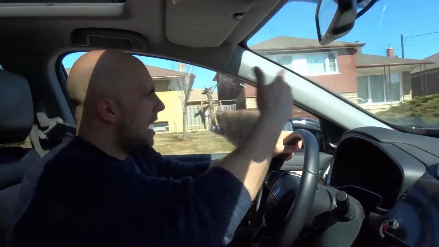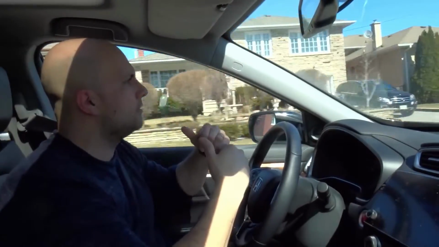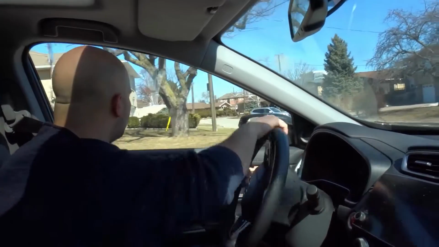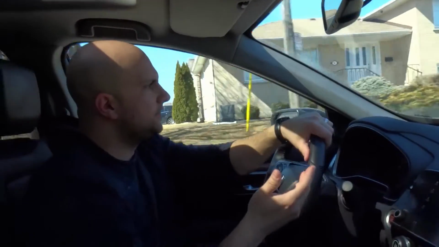So I'm driving. I'm approaching the uncontrolled intersection. My signal goes on. I'm slowing down, checking my mirrors, checking my blind spot. No one else is at this intersection, so I'm turning, and I've already slowed down. And now I'm driving down this street over here.